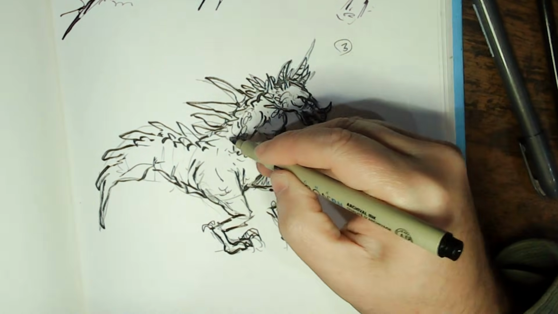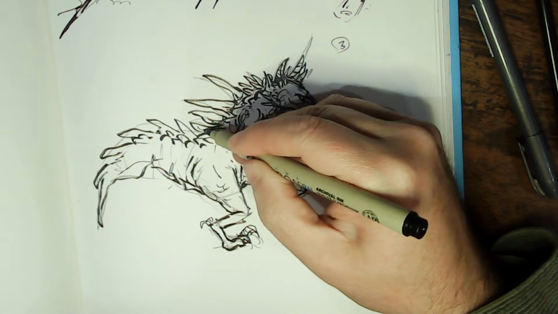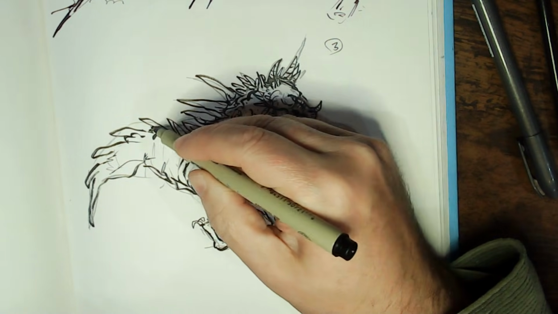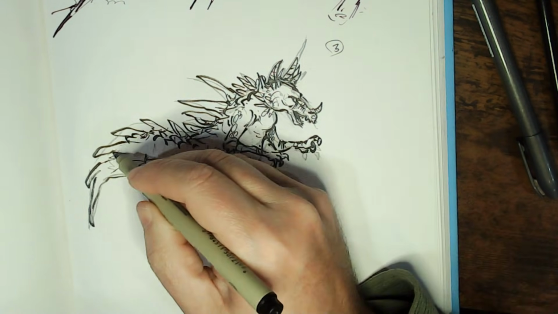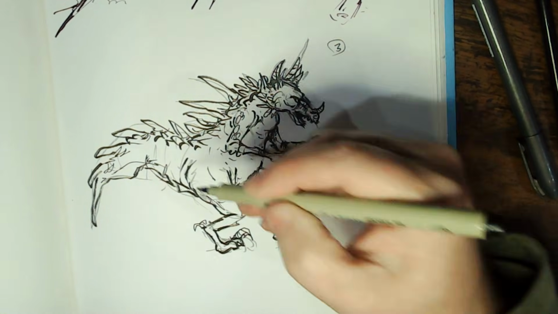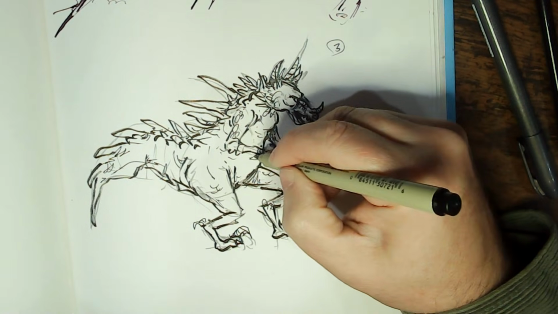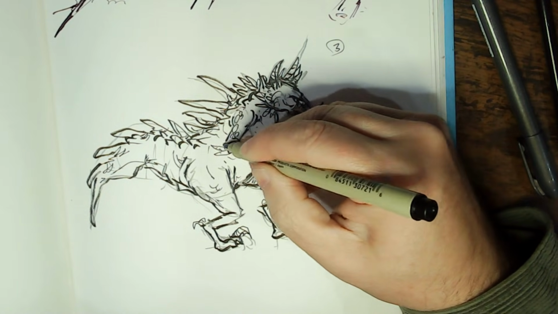So if we wanted to, we could throw some white acrylic pen over that to take it out. But as long as you kind of know where it's going. Maybe give it some feathers.